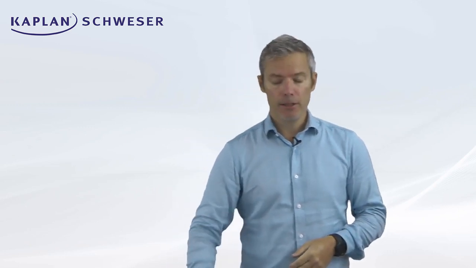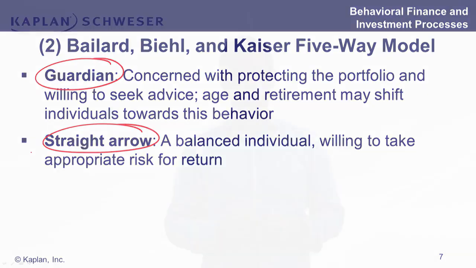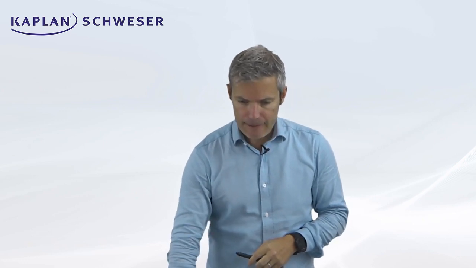Don't forget, in the middle of this system, you've got the straight arrow, not leaning too emotional or too methodical, if you like, and not being too confident or too risk-averse. So they're likely to be a pleasure to work with. They're likely to be well balanced and understanding the investment process.